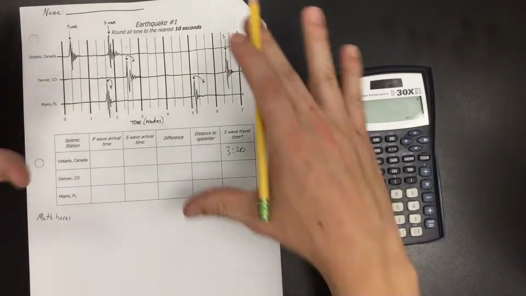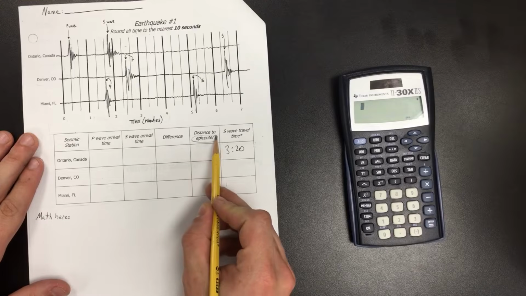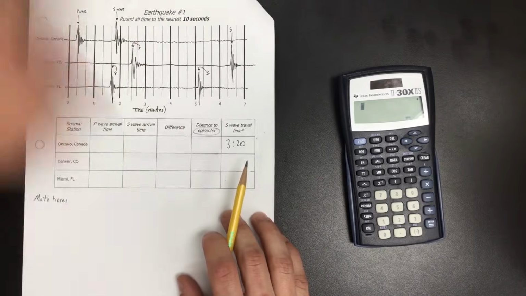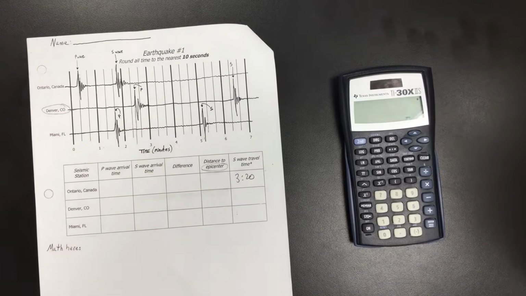Schweitzer. This one's going to be about earthquake epicenter location. Epicenter is the location on the surface of Earth where an earthquake occurs. In this case, I'm not going to go through the entire thing. That would be a really long video. So I'm just going to talk about Denver, Colorado.